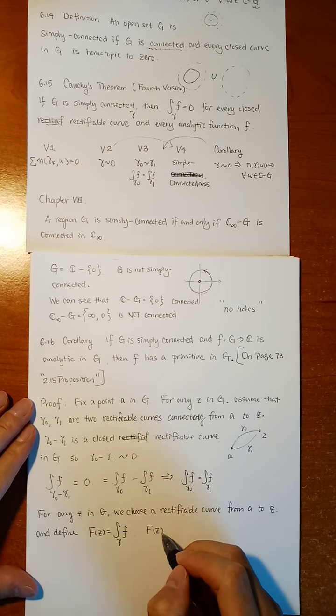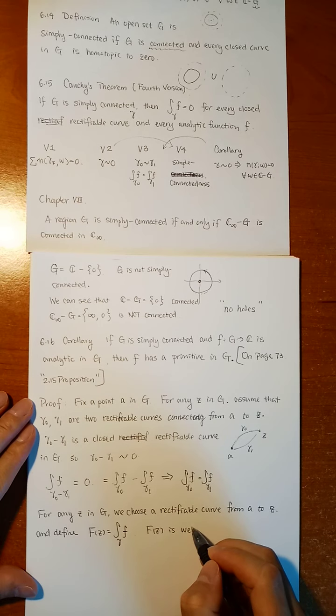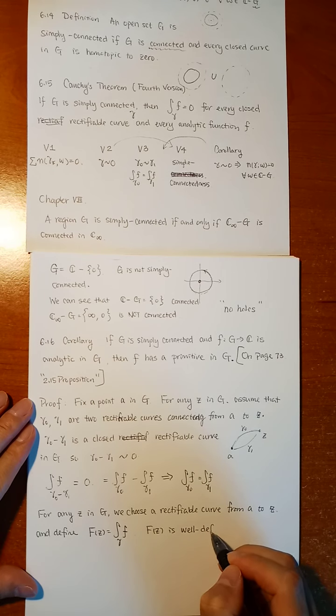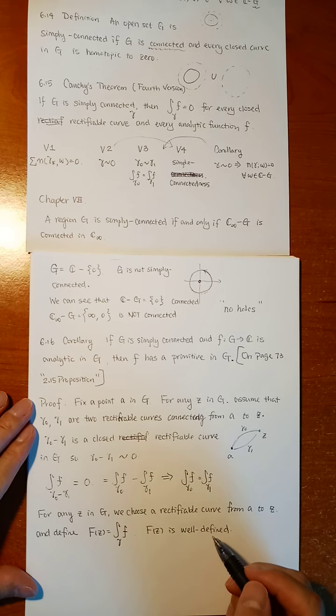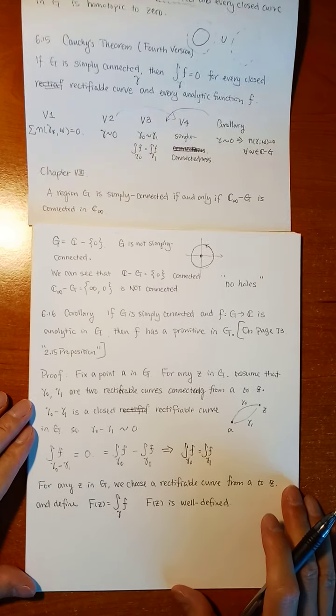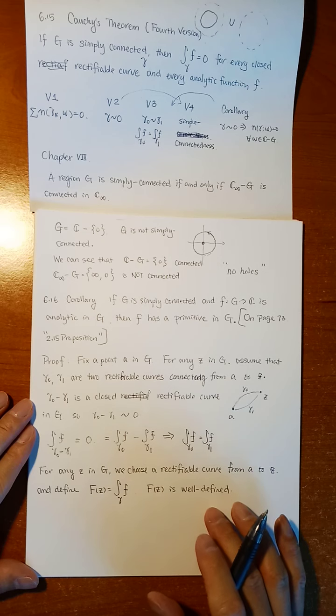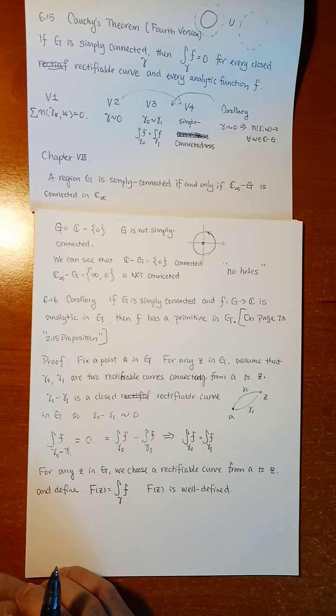Capital F of Z is well defined. So this process is just the proof of well-definedness.